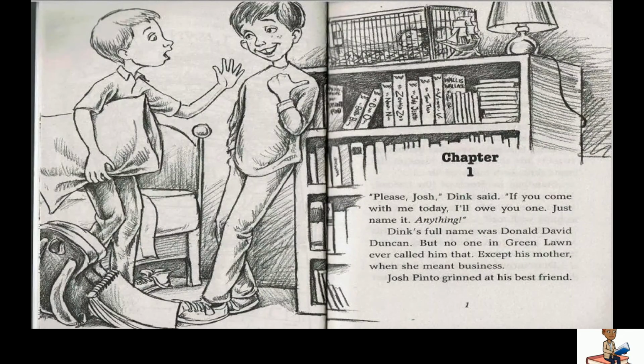Chapter 1. Please, Josh, Dink said. If you come with me today, I'll owe you one. Just name it. Anything. Dink's full name was Donald David Duncan, but no one in Green Lawn ever called him that, except his mother, when she meant business.